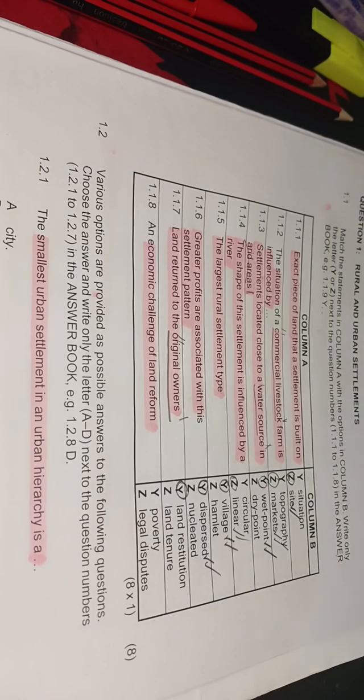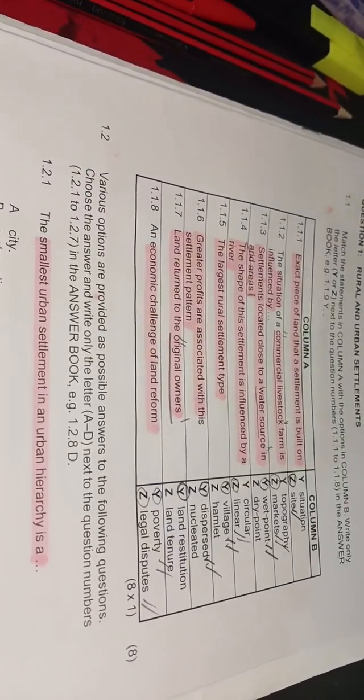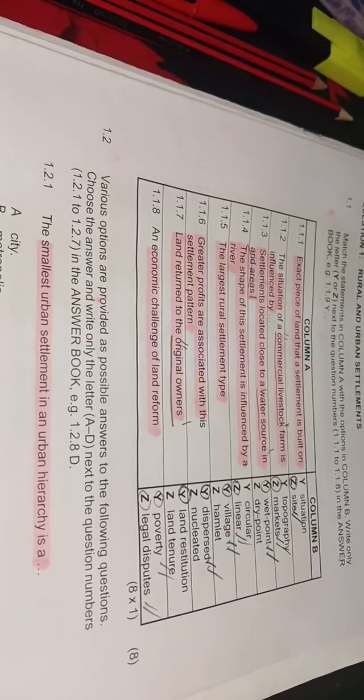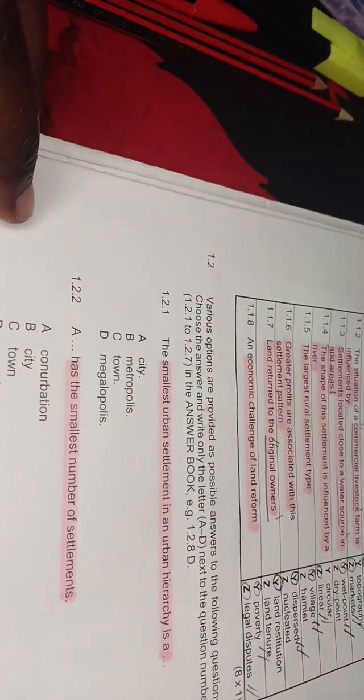So I will take both of them as economic challenges for land reform. Are we together for 1.1.8? Are we together? Sharp. Let's move on to 1.2.